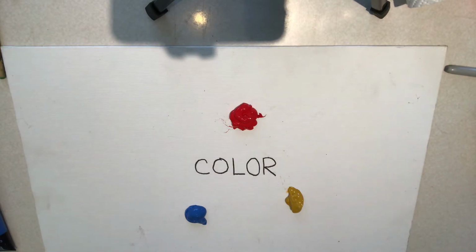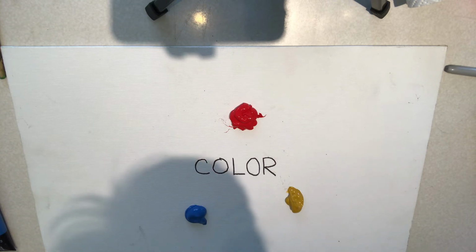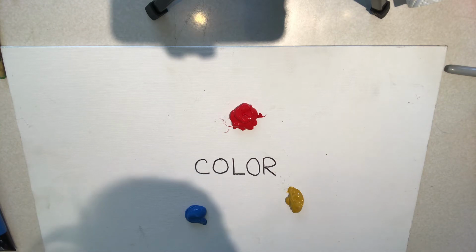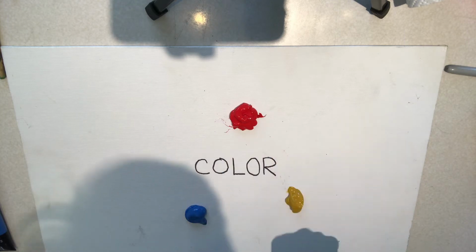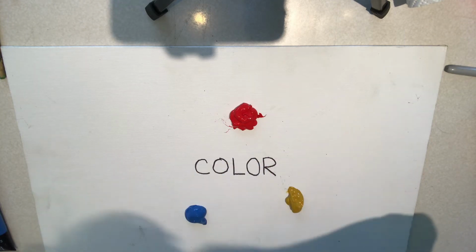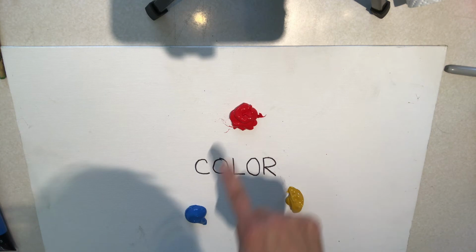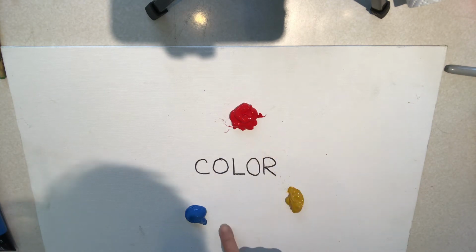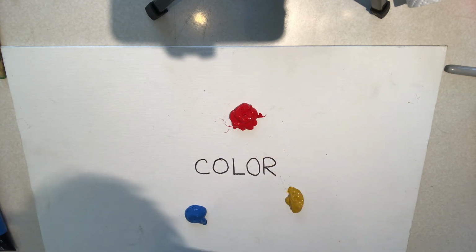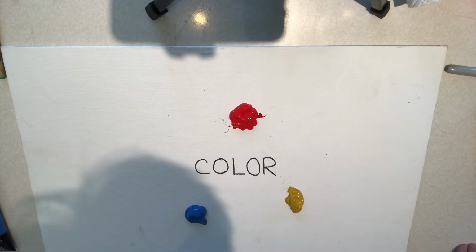Hi kids, so I want to talk to you today about color, which is one of the elements and principles of design. Color is light reflected off an object. So you probably recognize this first color scheme. This is the primary color scheme: red, blue, and yellow. This is oftentimes associated with young children because it's the first colors that you learn when you're little.